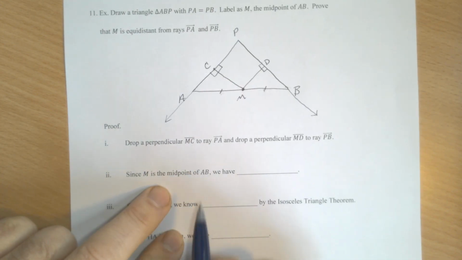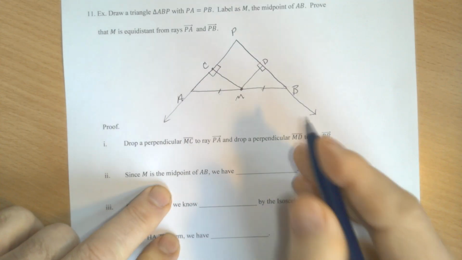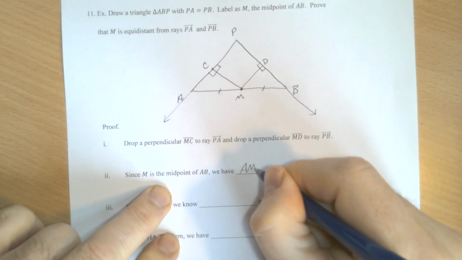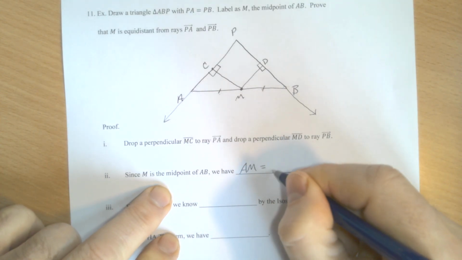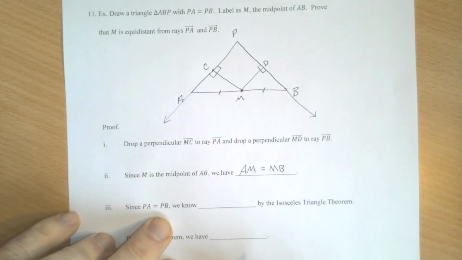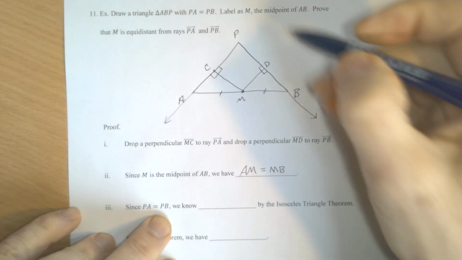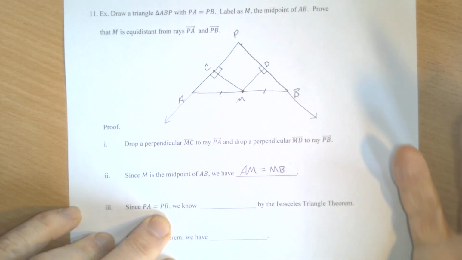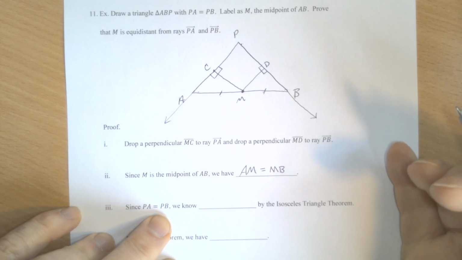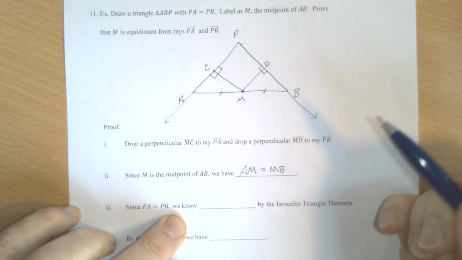Okay, as mentioned already, since M is the midpoint of AB, we know that AM, that distance, is equal to MB. All right, since PA is equal to PB, because those were isosceles triangles, we know, what does that tell us?